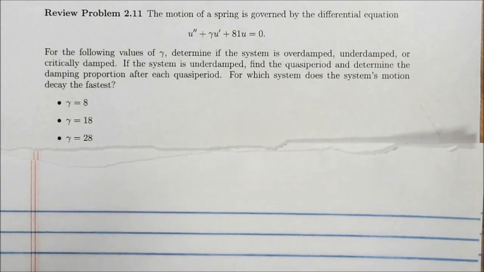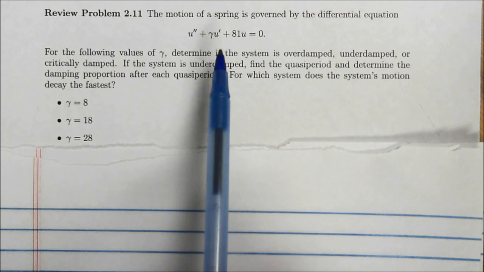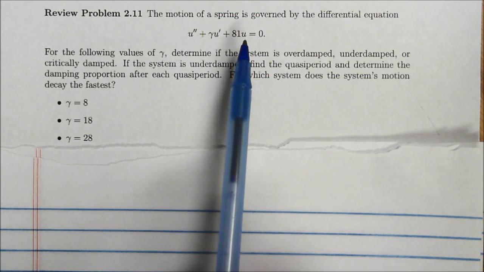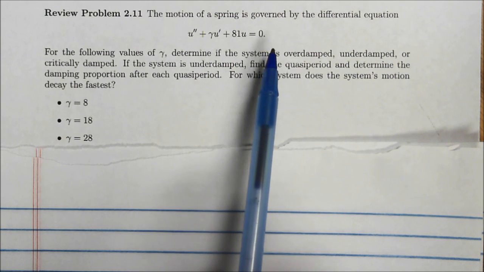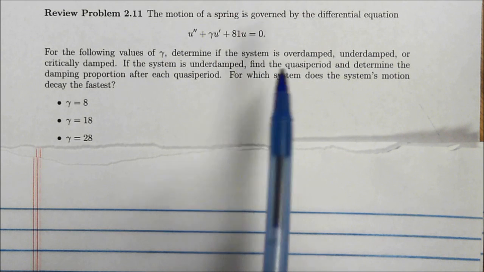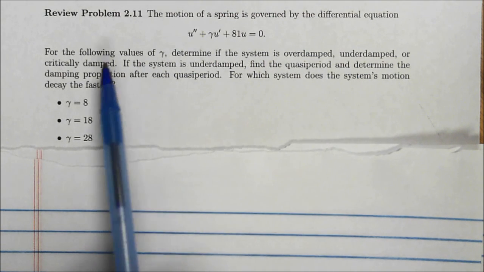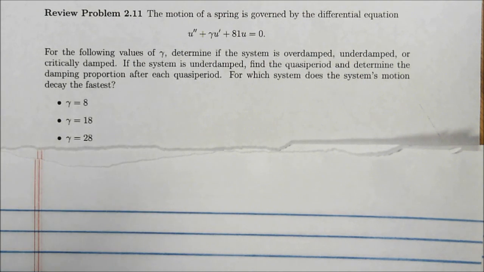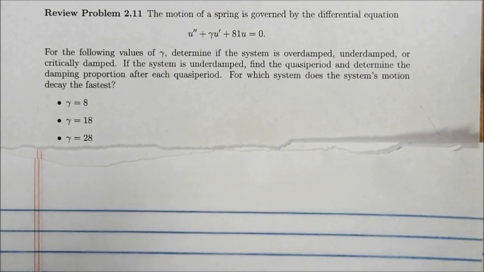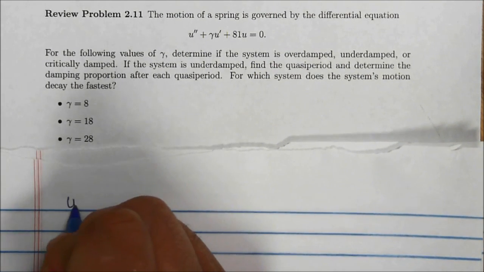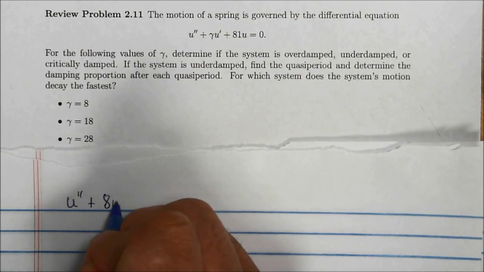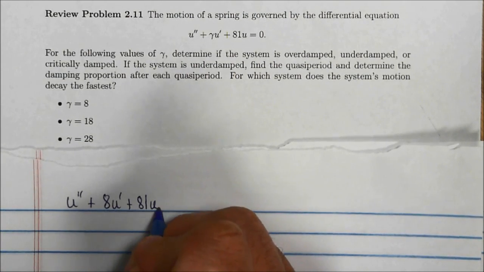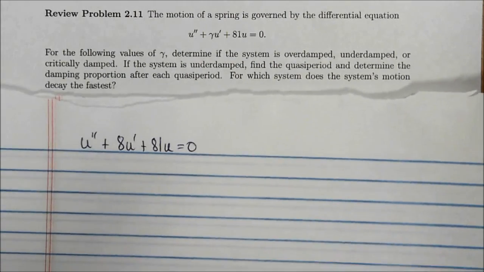For this review problem, we have the motion of a spring, u double prime plus gamma times u prime plus 81 times u is equal to 0. And we're going to determine if the system is overdamped, underdamped, or critically damped for these three different values of gamma. All right, let's start with 8. So u double prime plus 8u prime plus 81u equals 0. So we'll start with that.